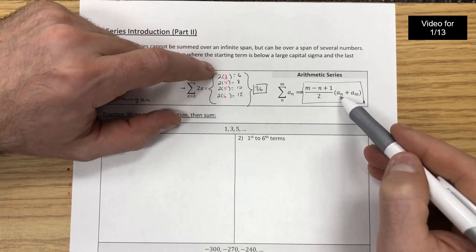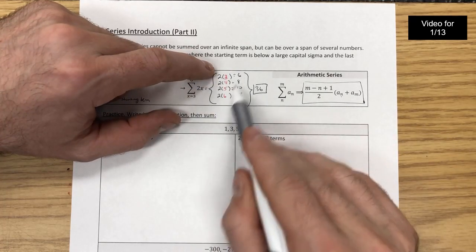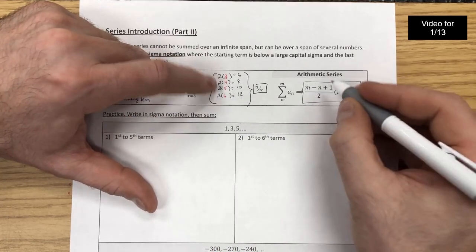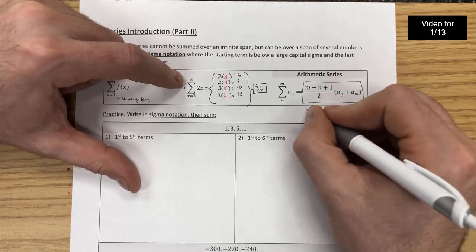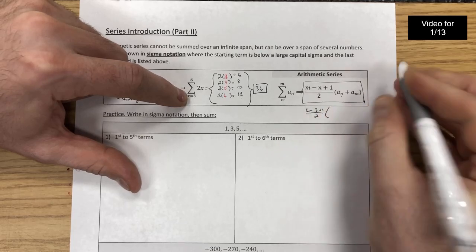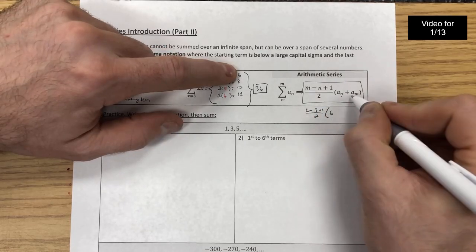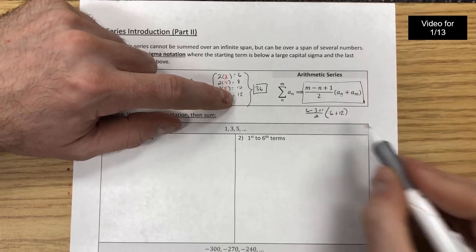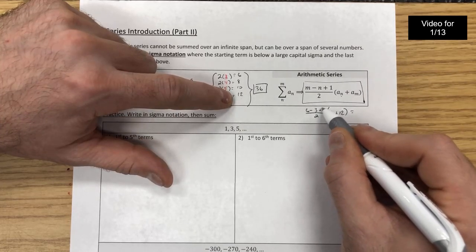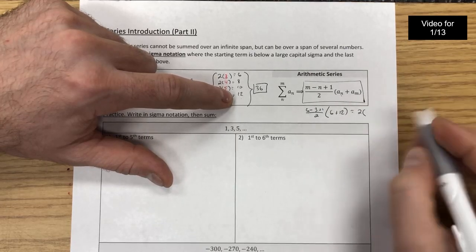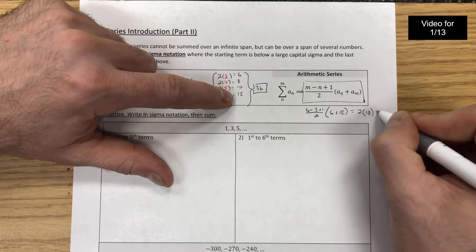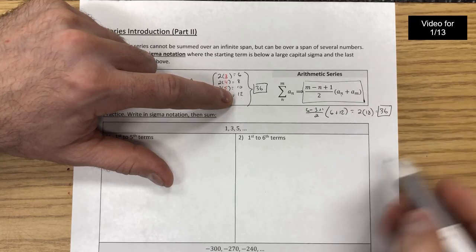So when I plugged in my first number, when I plugged in my 3, and when I plugged in my last number, 12. And just to kind of show this by hand, if we were to do that, that means I would take 6 minus 3 plus 1 all over 2, my first term, 6, plus my last term, 12. So that would mean that I would have 6 minus 3 is 3, plus 1 is 4, divided by 2 is 2, times, let's see, 6 plus 12 is 18, 2 times 18 is 36.